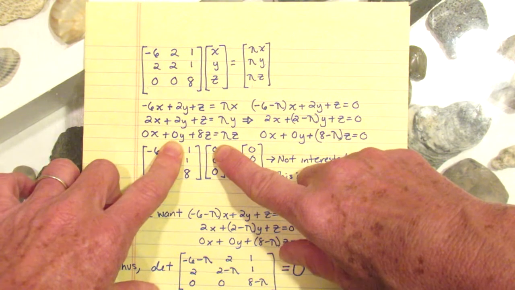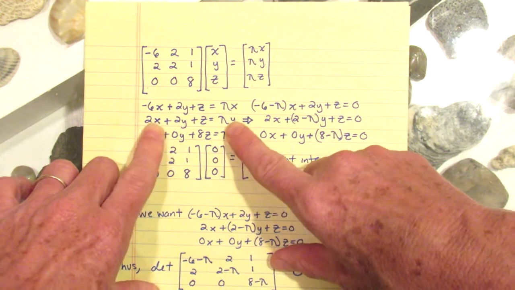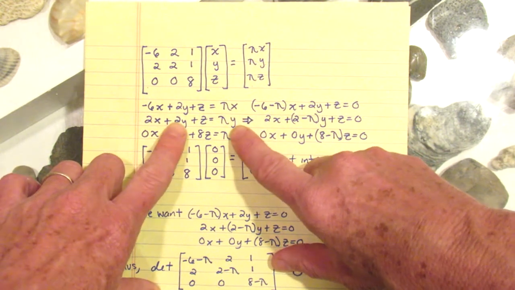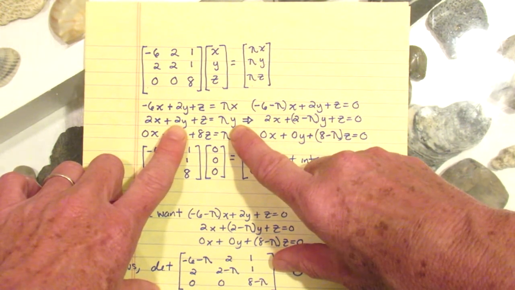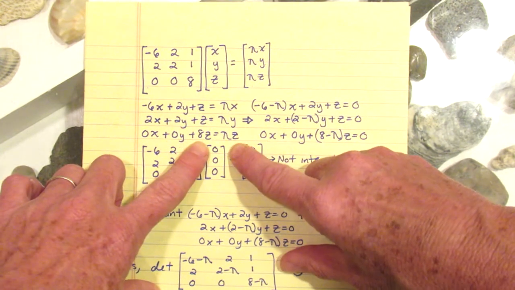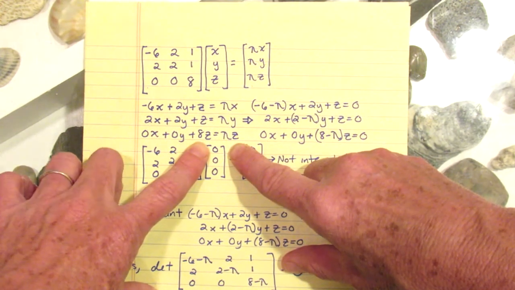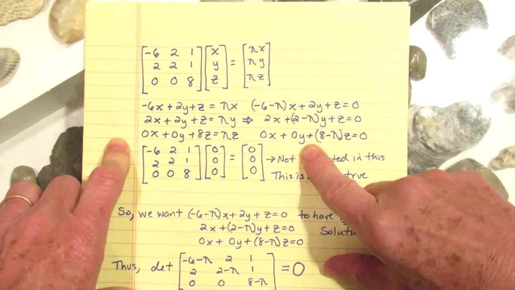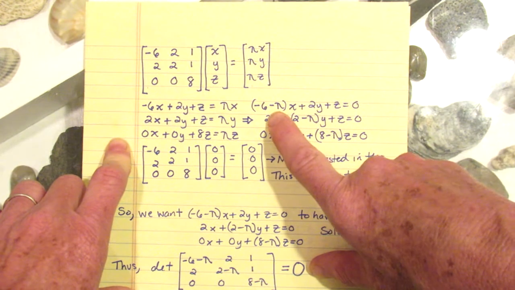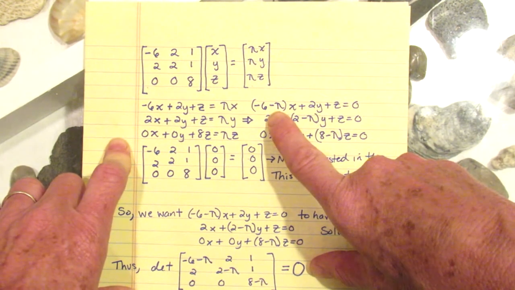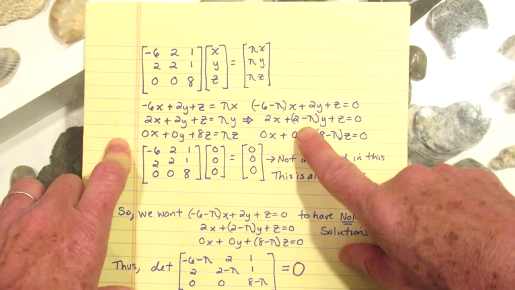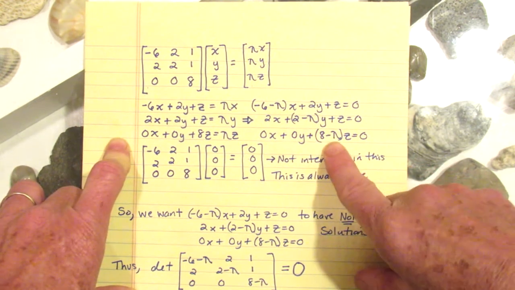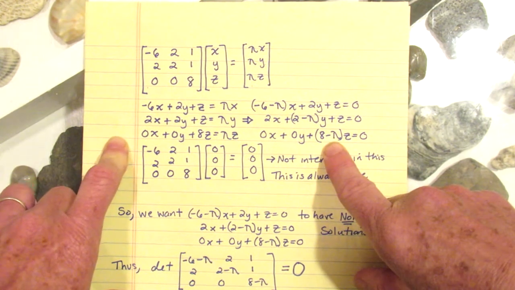In order to solve the system, we need to collect like terms. So lambda x would need to be subtracted from both sides, lambda y would need to be subtracted from both sides, and lambda z would need to be subtracted from both sides. So that creates this system set all equal to 0. Notice the coefficient on x in the first equation is negative 6 minus lambda. The coefficient of y in the second equation is 2 minus lambda, and the coefficient of z in the third equation is 8 minus lambda.